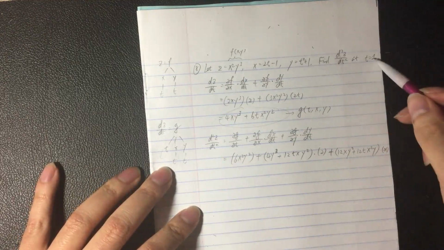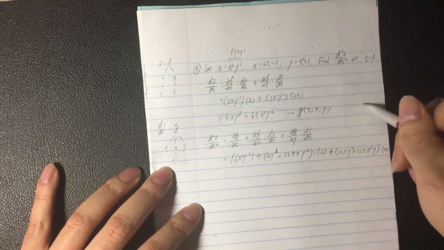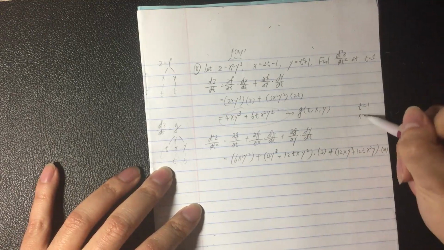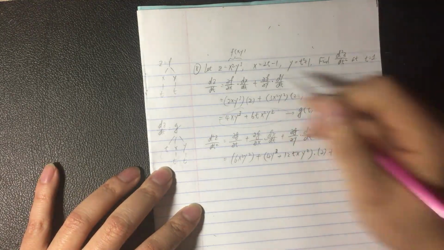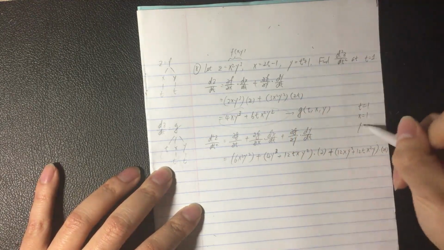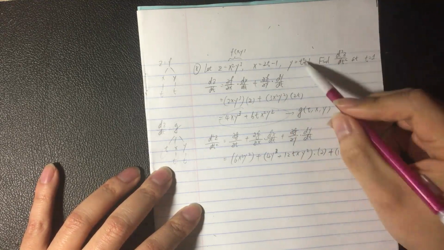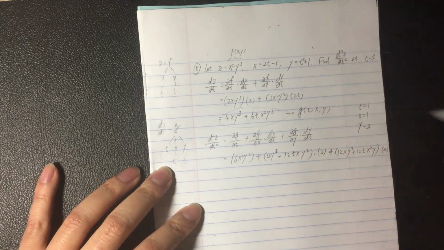Then substitute 1 for t. When t is 1, x is 1: 2 times 1 minus 1 is 1. Y is 1 squared plus 1, which is 2.